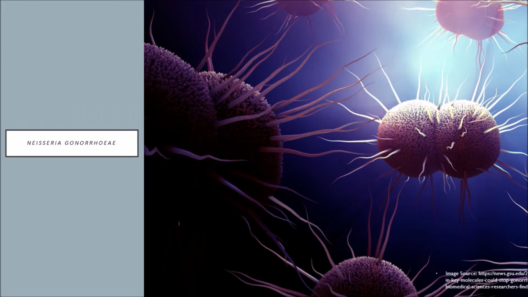Neisseria gonorrhea is a gram-negative bacteria and part of the Neisseria genus. It's one of two pathogenic species of the genus, and it causes a sexually transmitted infection, gonorrhea. The bacteria only impacts humans, and as an obligate human colonizer, it cannot survive outside the host.